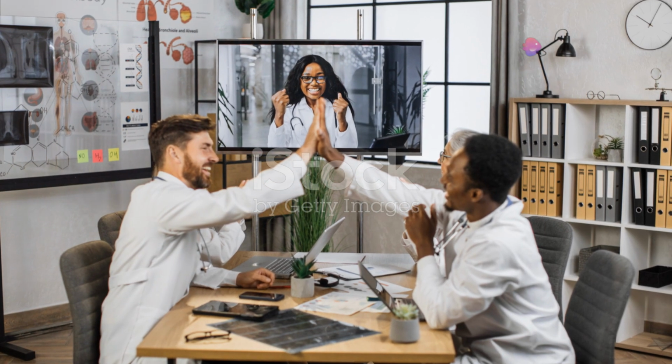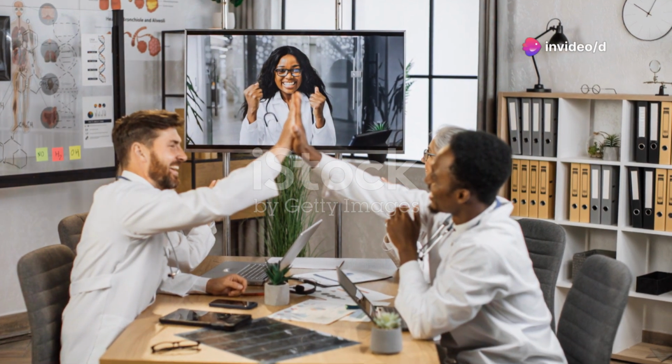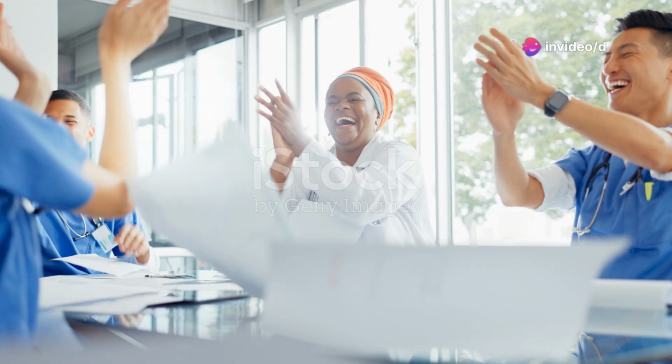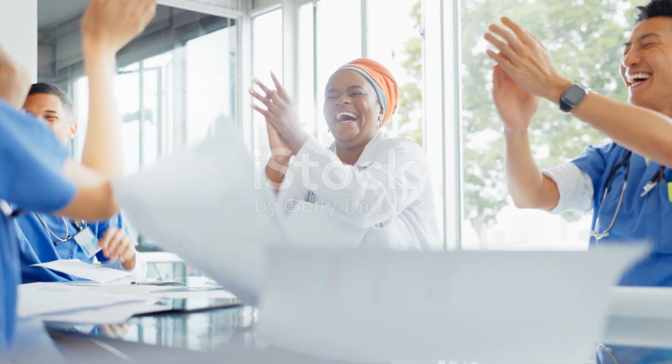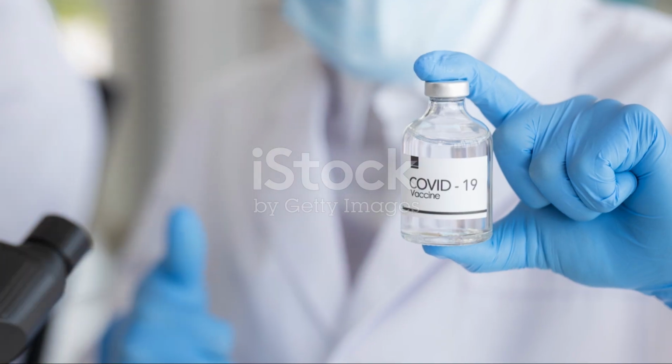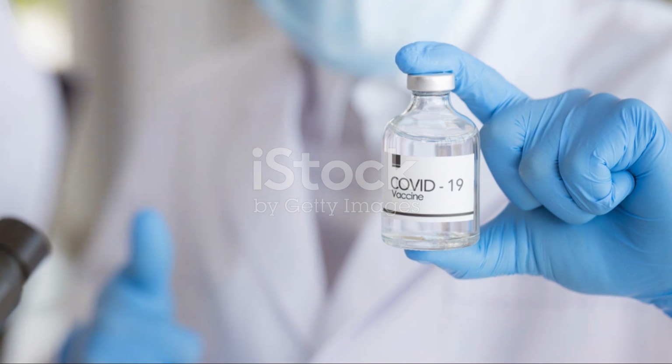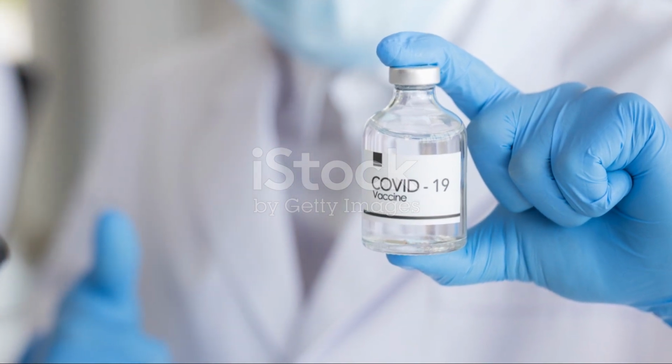In conclusion, the data entry and collection phase is a cornerstone of clinical data management. It ensures that the information gathered is reliable, paving the way for successful clinical trials and ultimately advancements in medical research and patient care.